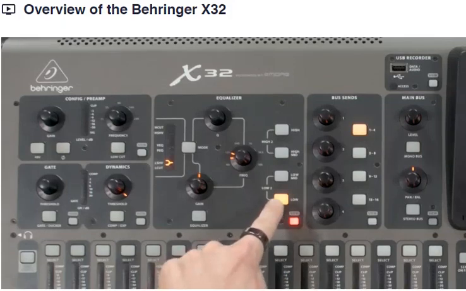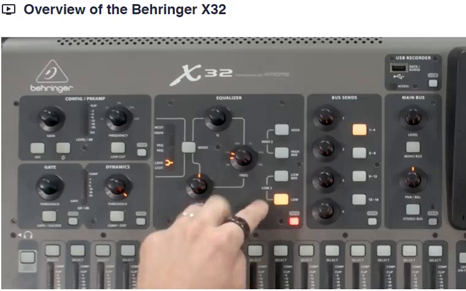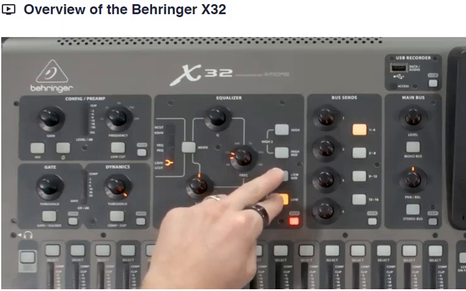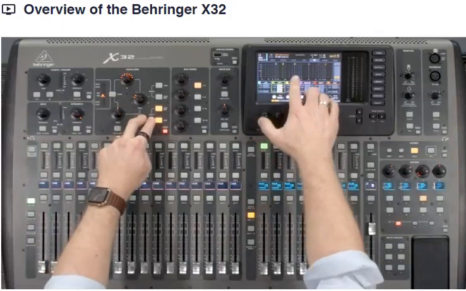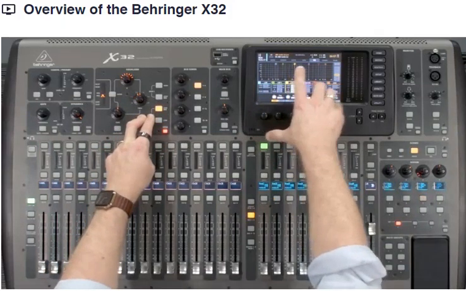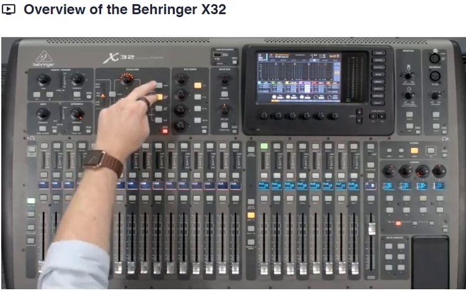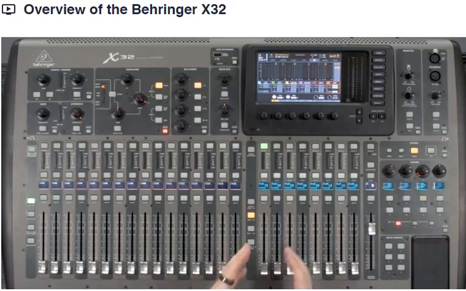So if we select low, that would be our 1. If we want to select number 2, we would have to press both of these buttons at the same time. So there's our 2, or our low 2. And then if we wanted to get to 3, which is our low mid, we would just press low mid. And then same thing, high mid, high 2, high. And again, that's on all of the mix buses, matrices, and main buses of the X32.